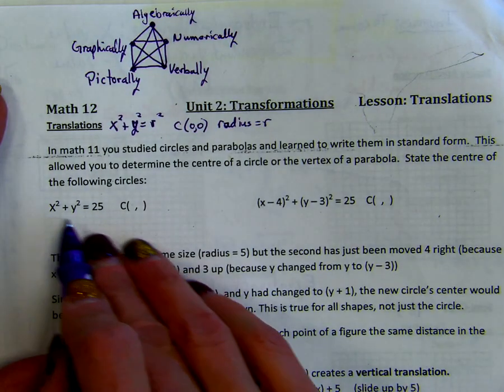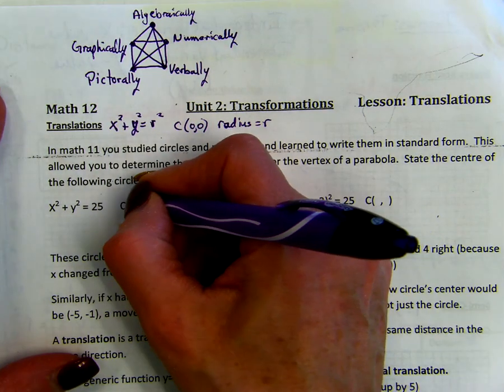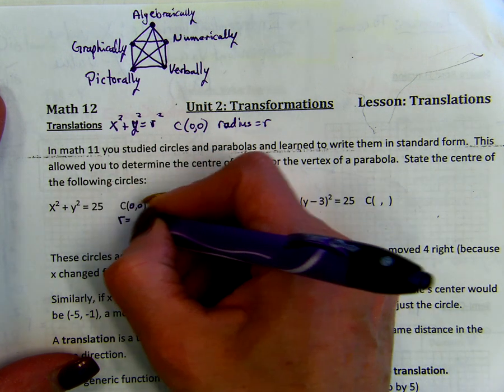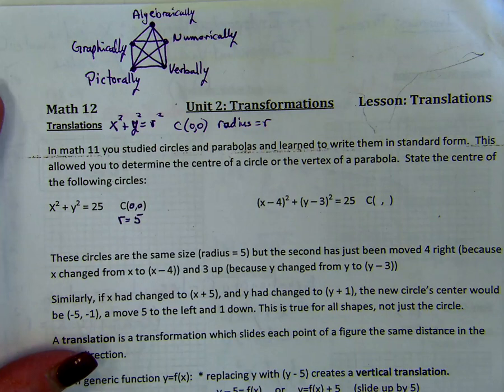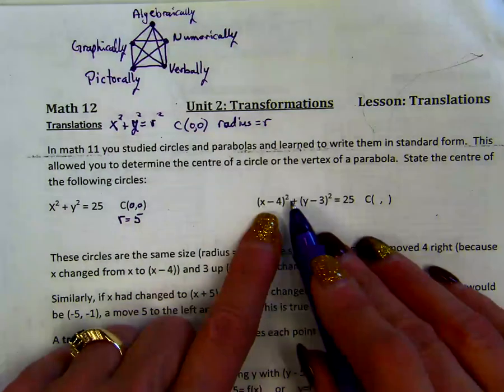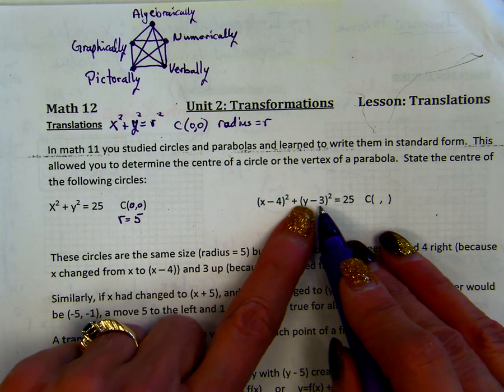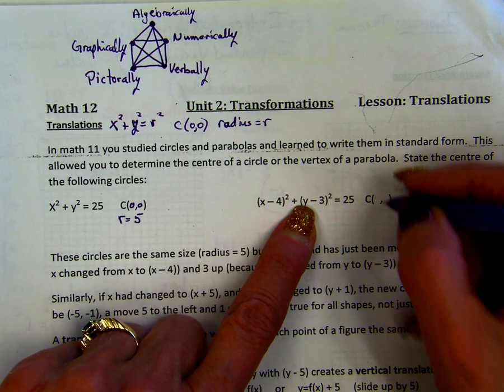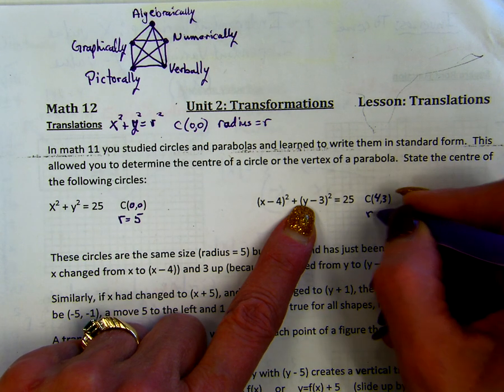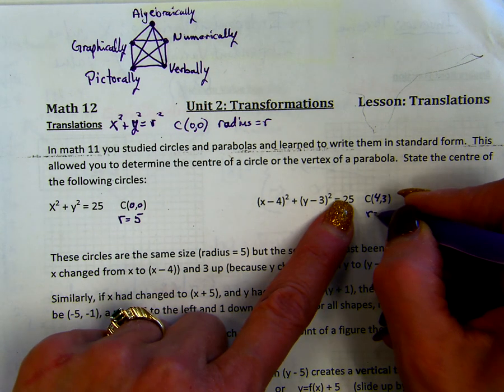So if I'm looking at x squared plus y squared equals 25, the center is at 0, 0, and the radius is root 25. So if I look at this circle, (x minus 4) squared plus (y minus 3) squared equals 25, the center is at 4, 3, and once again, the radius is 5.